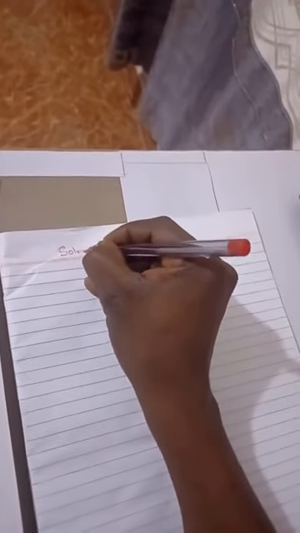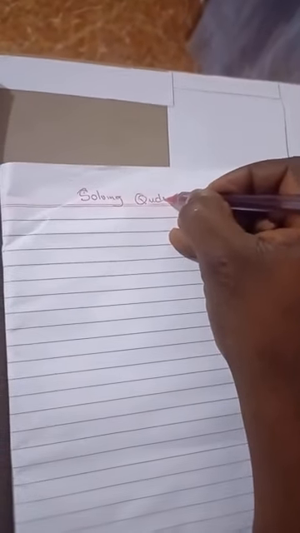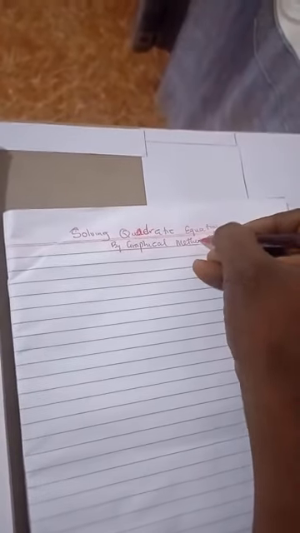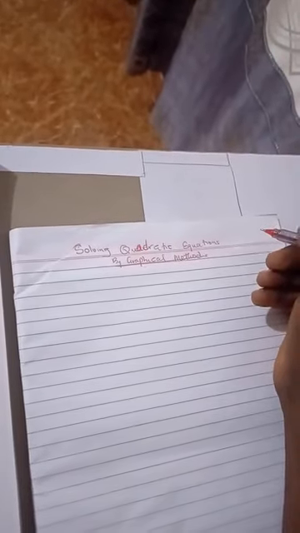Okay, hello. Today we are solving quadratic equations by graphical method. So we are going to use a graph to find the solution set to the equation.